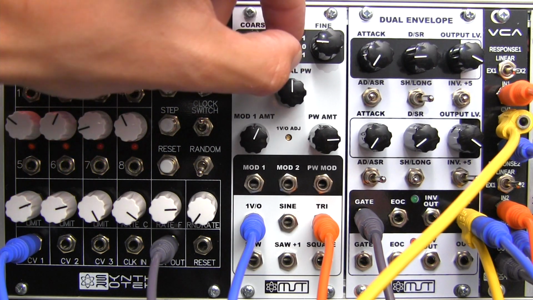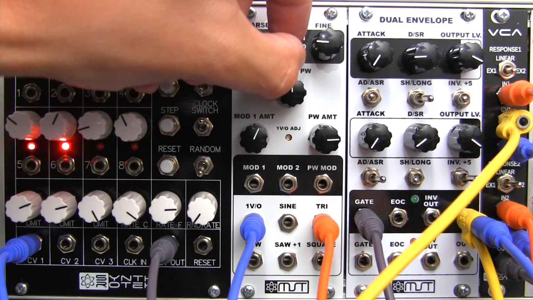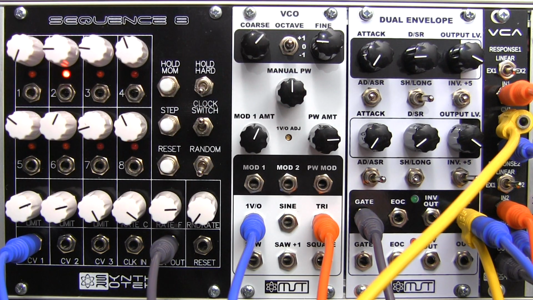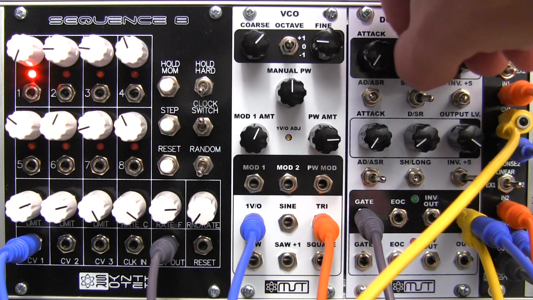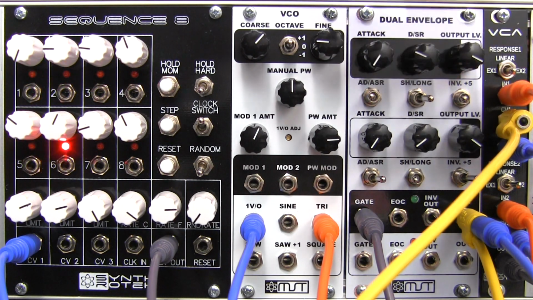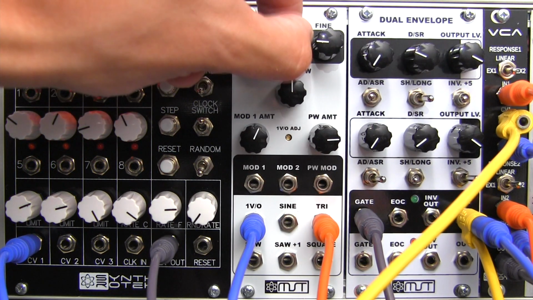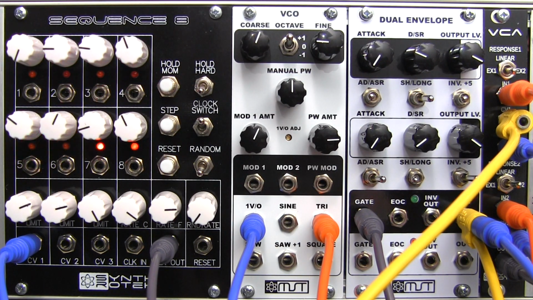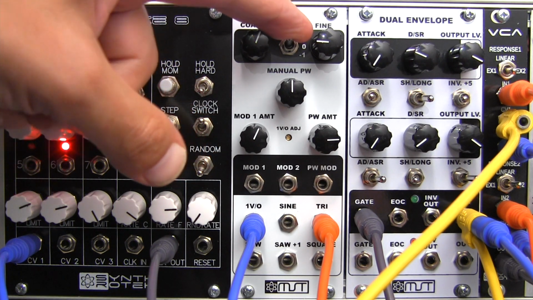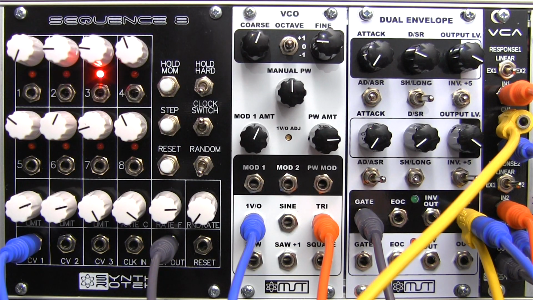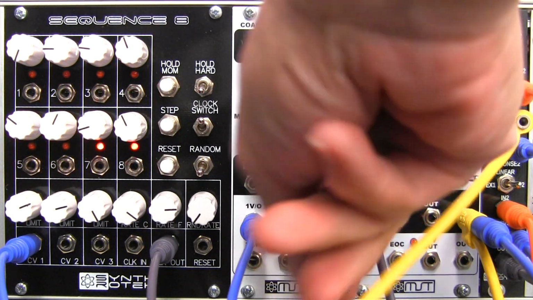Let me try it an octave up. Very nice sounding. One more octave up. Really liking the sound of that triangle though.